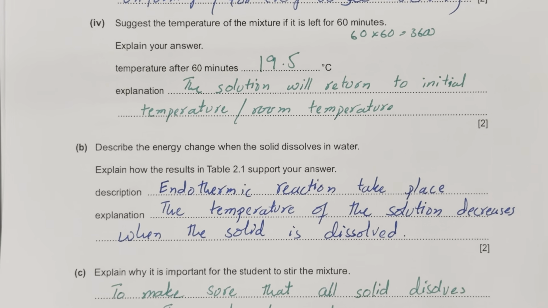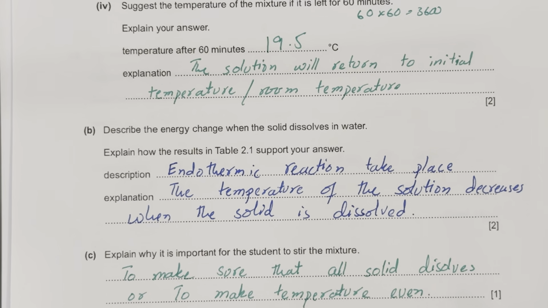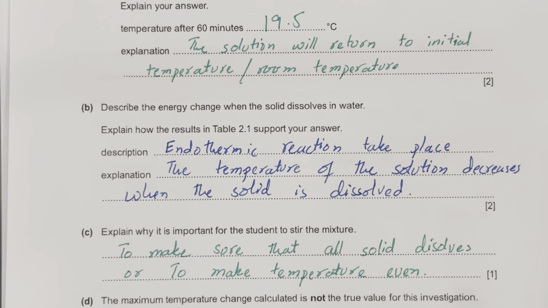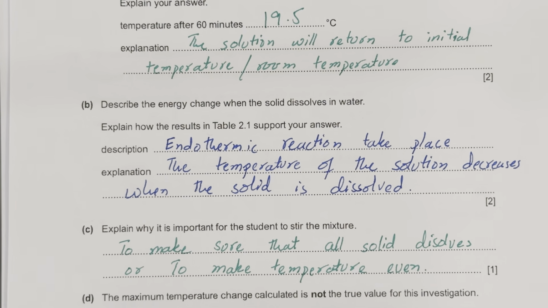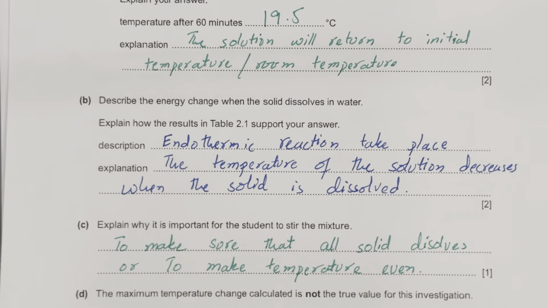Moving to part B: describe the energy changes when the solid dissolves in water. Explain how the results in Table 2.1 support your answer. Energy is absorbed during the reaction. We know that when energy is absorbed, it means an endothermic reaction has taken place. So we're going to write our answer as: endothermic reaction is taking place. Explanation: the temperature of the solution decreases when the solid is dissolved.